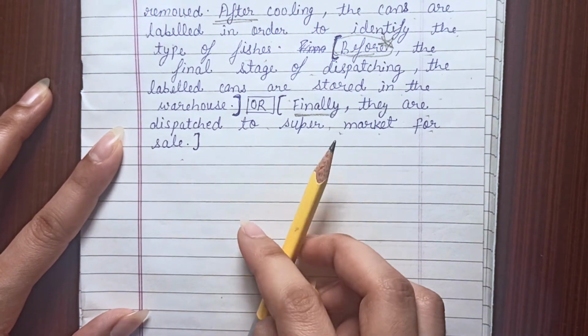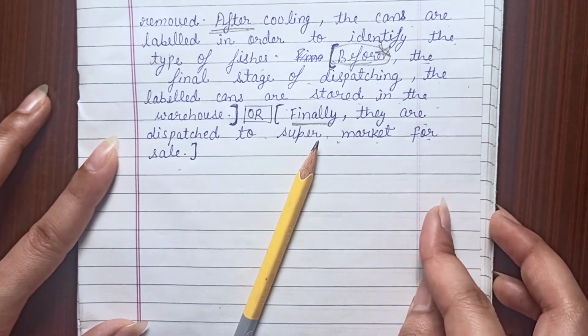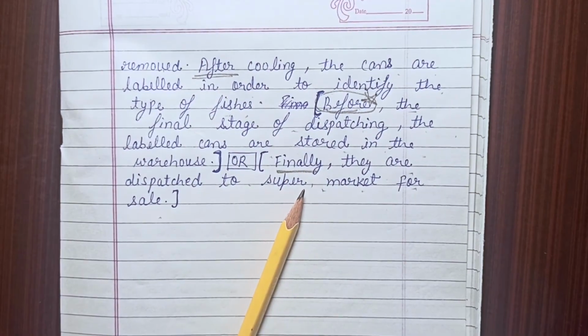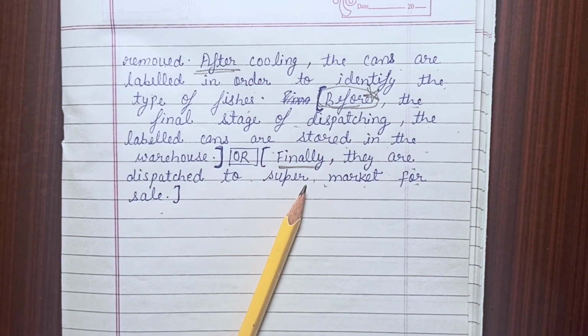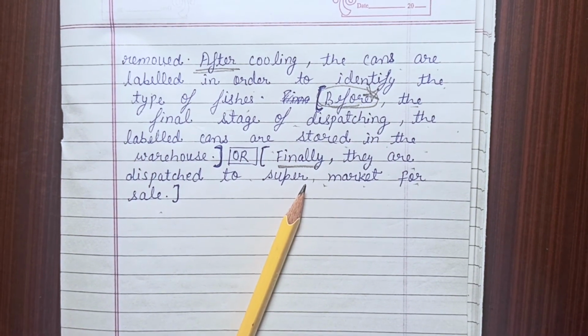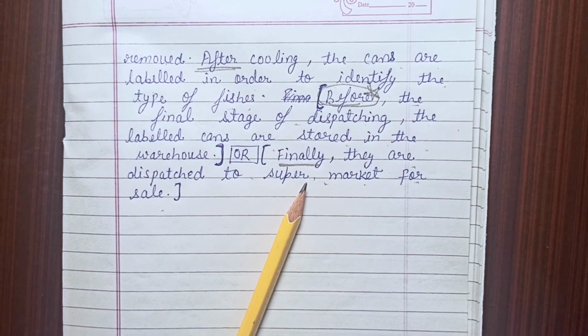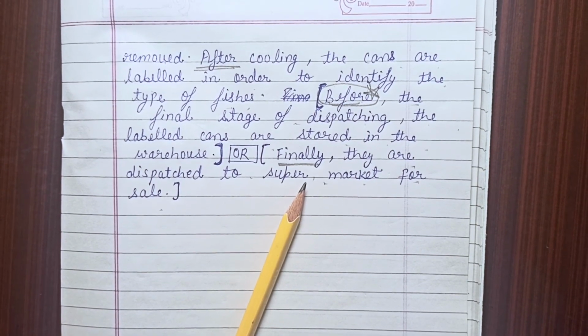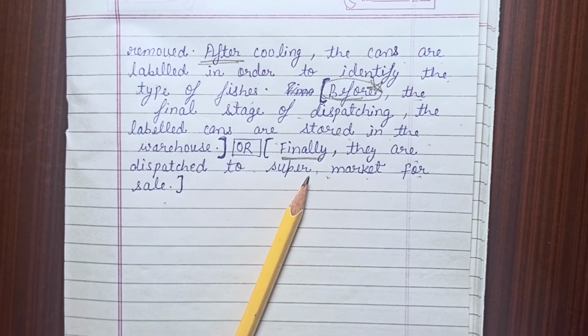I hope you have understood how to attempt the process chart or the flow chart. Try to attempt the examples on your own. Please focus on the things I have told you, the advanced connectors. Try to use them. Thank you for watching my video.